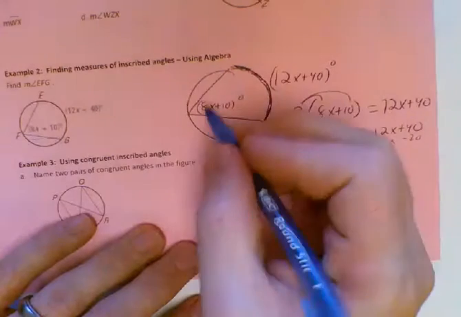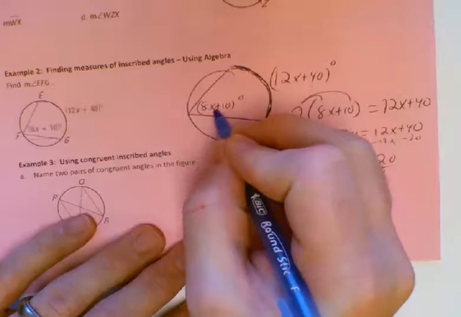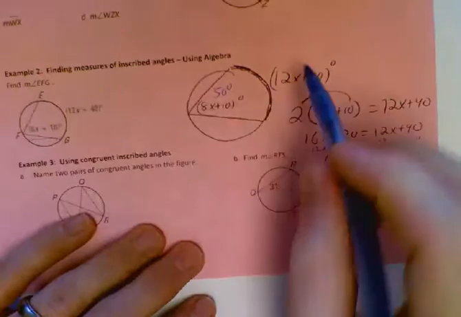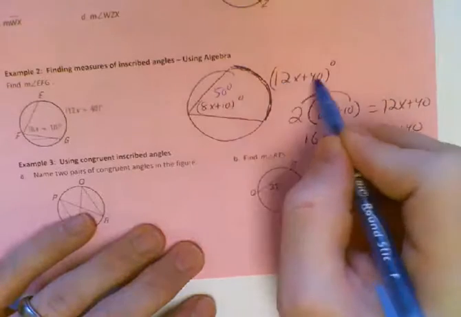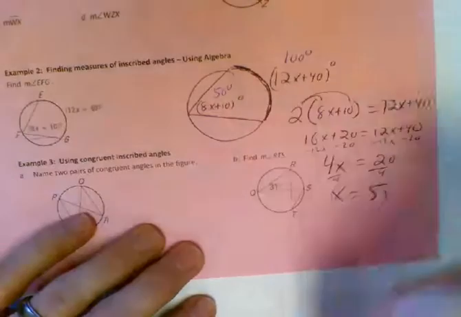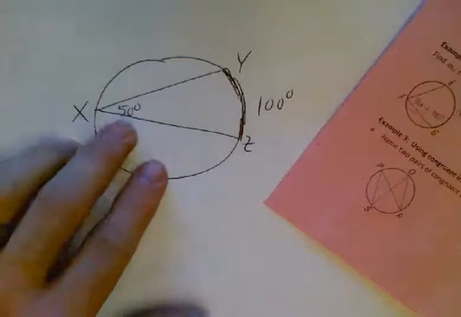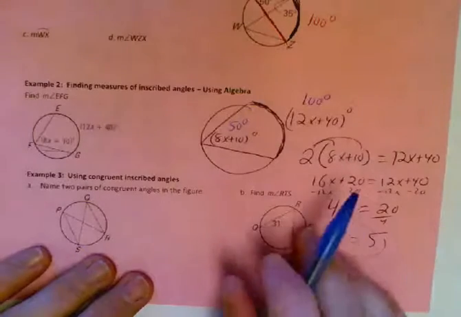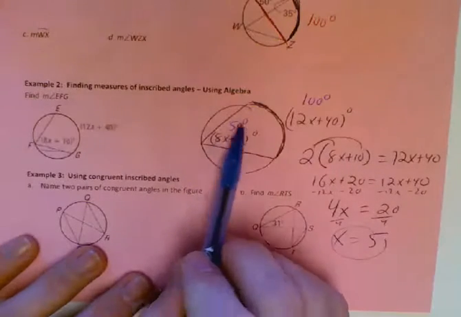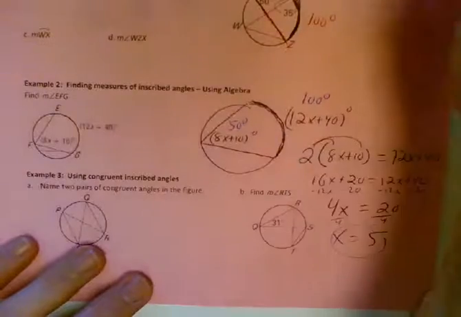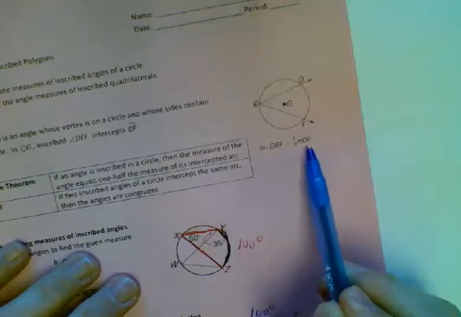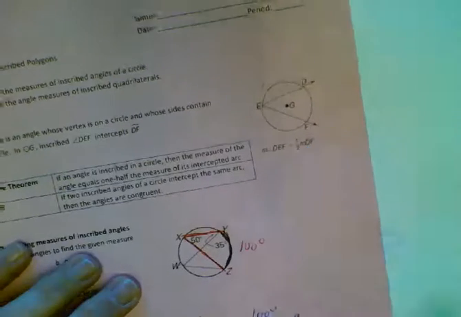If x equals 5, we can put that back in and check. If x equals 5, this is 8 times 5, which is 40, plus 10, so that's 50 degrees. And if x equals 5, this is 5 times 12, which is 60, plus 40, which is 100 degrees. Pure coincidence that it was the same numbers as what we did over here. But that's how that works. So the inscribed angle is always half of the intercepted arc. That's how you pretty much solve the majority of these problems.